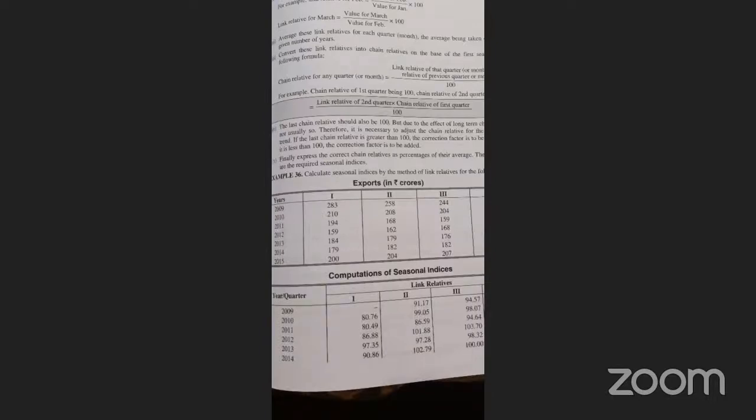So the link relatives problem also was given here. Now this is under the seasonal index. You told me that for the seasonal index, you have only the simple average method, but the link relative method is also supposed to be worked out under the seasonal index. This is the question which is given: calculate the seasonal index by the method of link relatives for the following data. He gave you 4 quarters data, and there are 7 years of data: 2009, 10, 11, 12, 13, 14, and 15, 7 years, and each year you have 4 quarters.